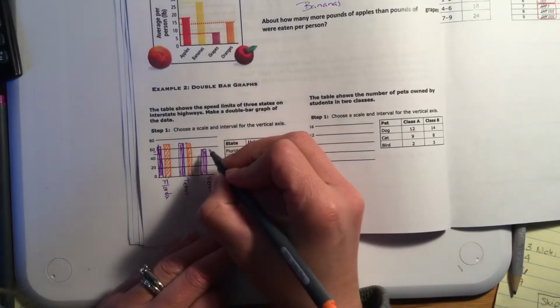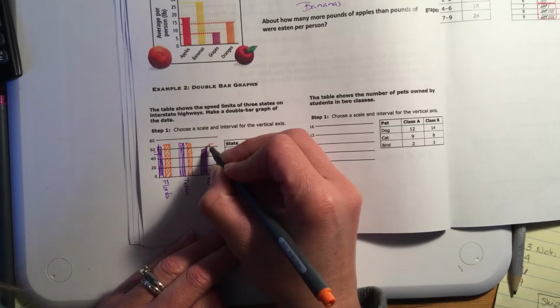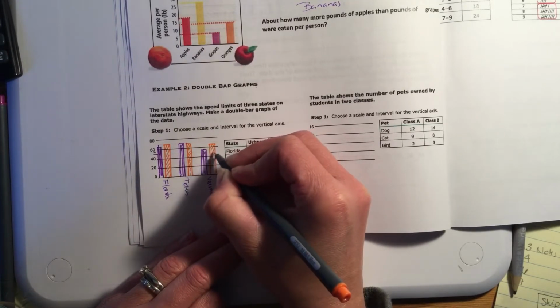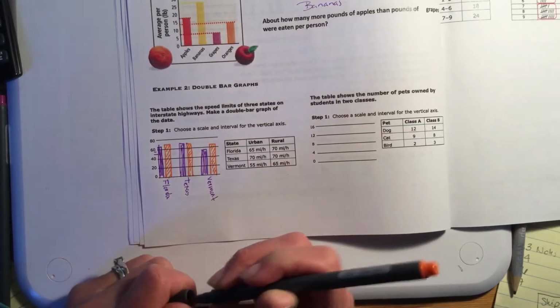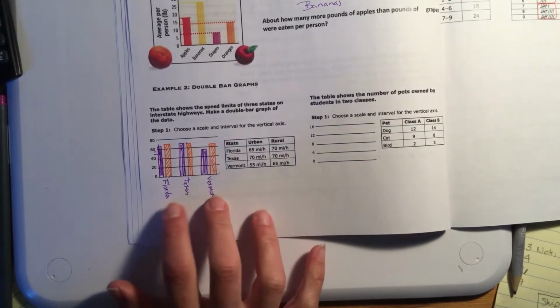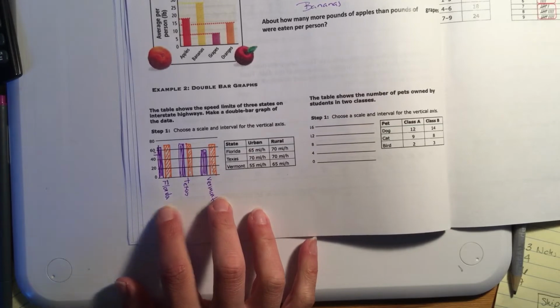And then 65 would be halfway here. And there's your double bar graph. So, you know, they say choose a scale and interval. The other thing is making sure you label your axes.